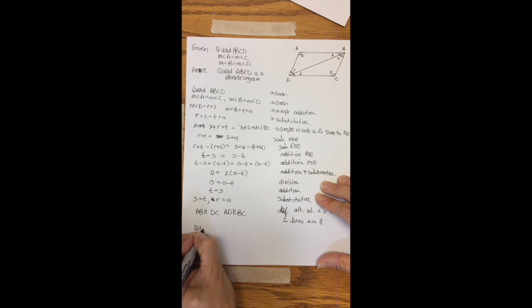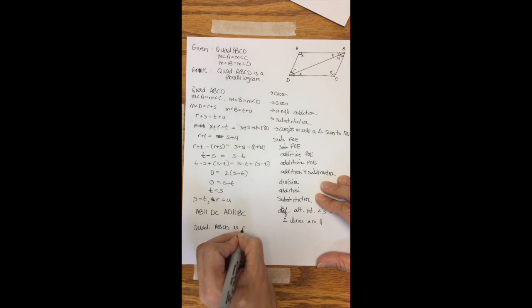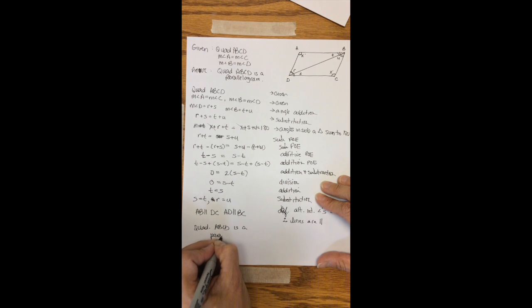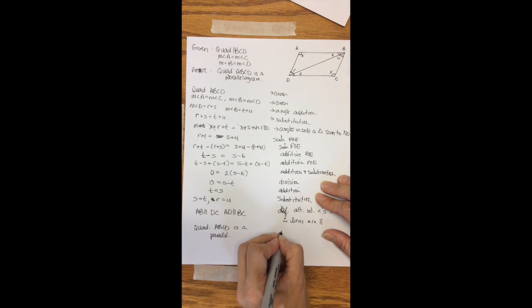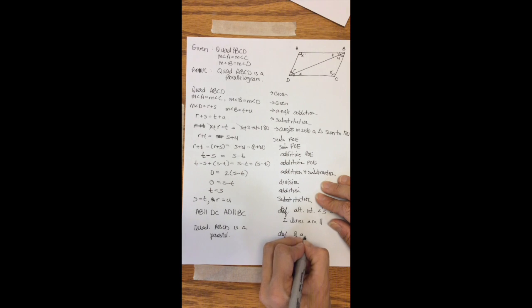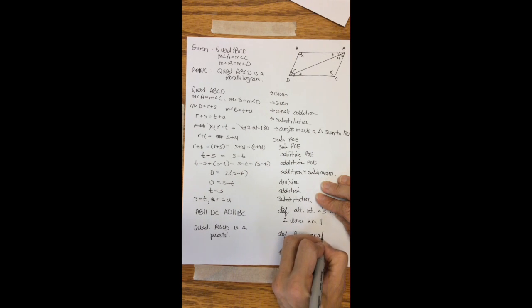So now we know that quadrilateral ABCD is a parallelogram because we know the definition of a parallelogram. That was a long one. Okay, let's hope this next one's a bit easier. Okay, we're doing converses, remember?